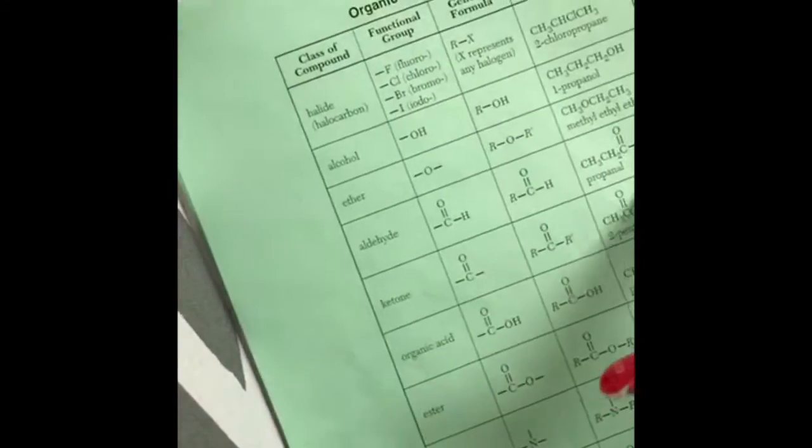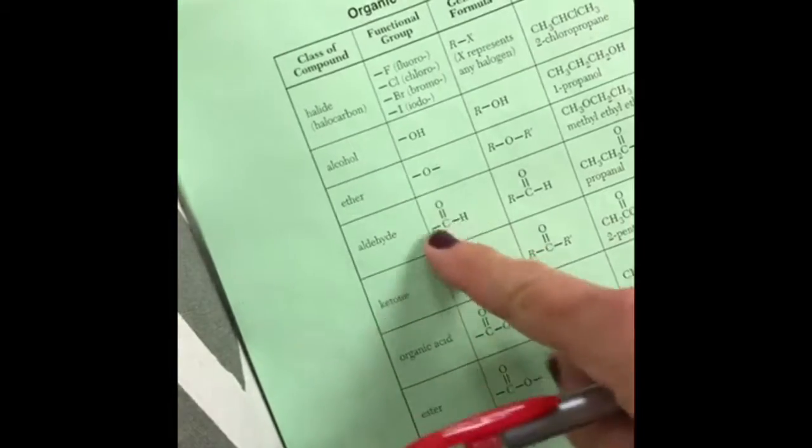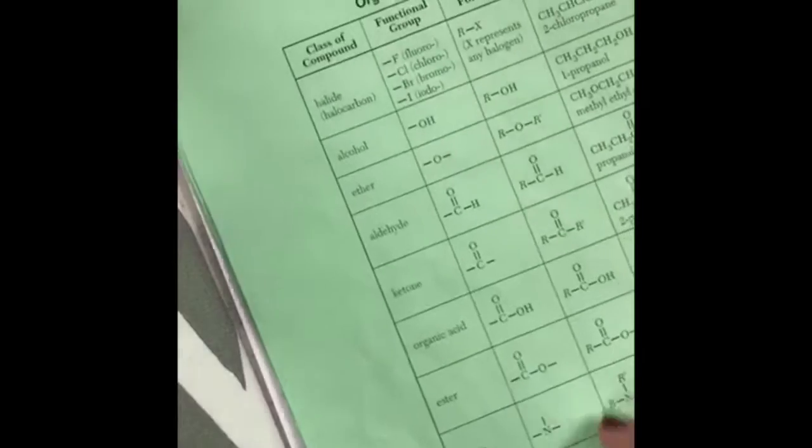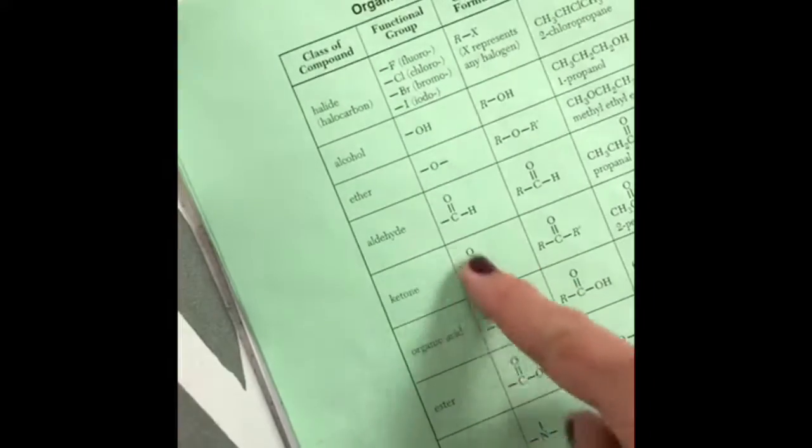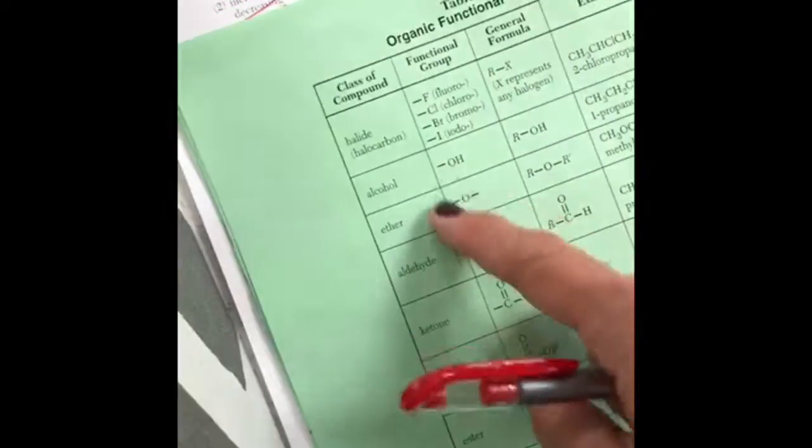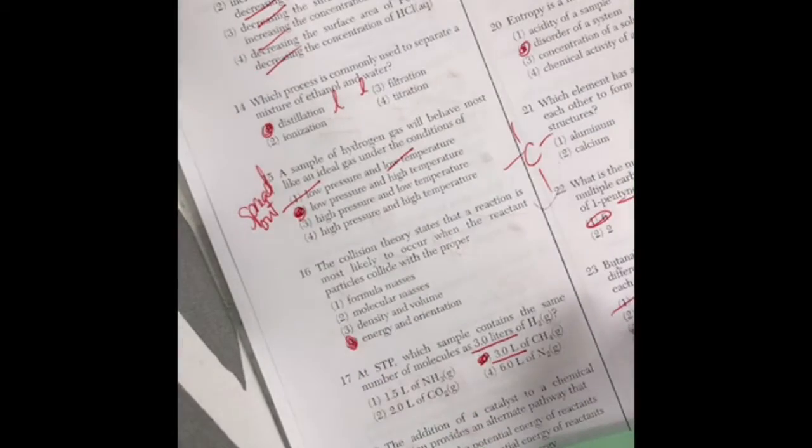I could just go over here. And actually, as soon as I go over here, the difference between these, so an aldehyde has this functional group. What was the next one? Ketone is going to have this functional group. And an ether has this functional group. And functional group is one of the choices, so that's why they're different. They each have a different functional group.